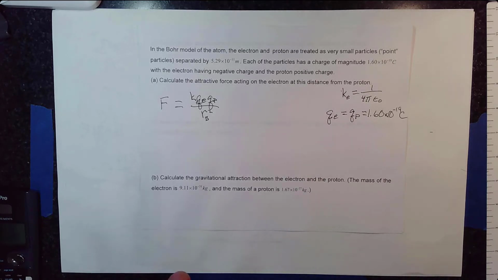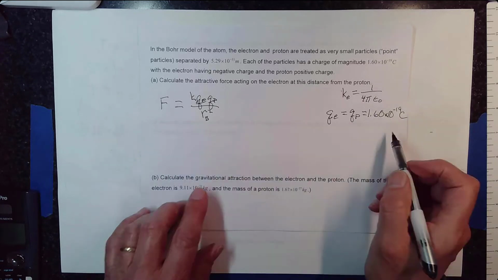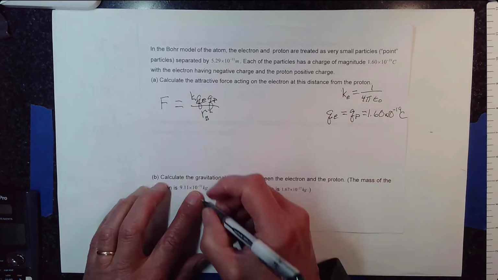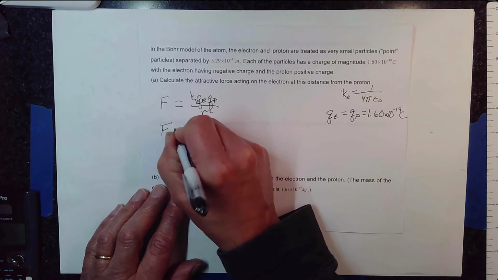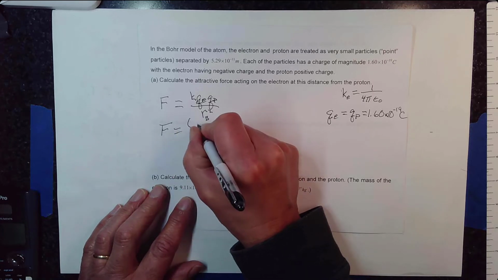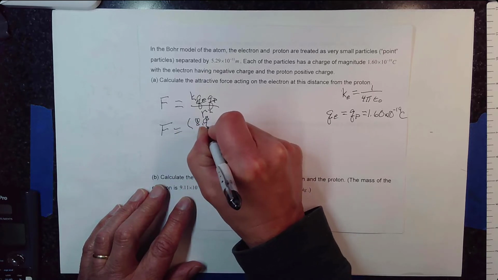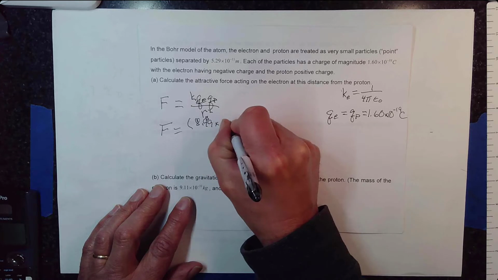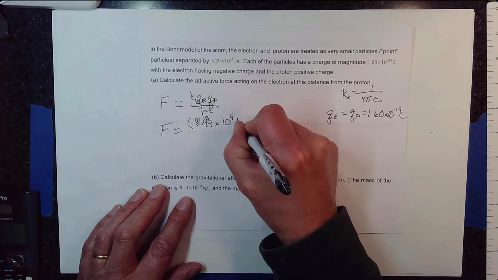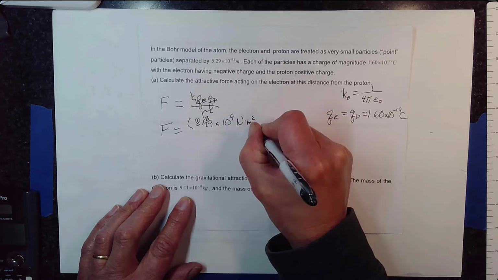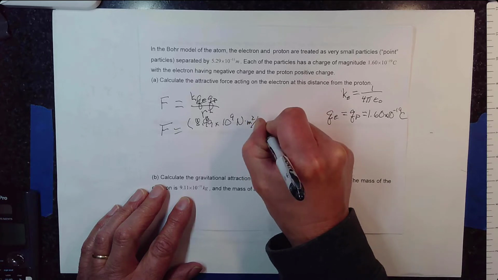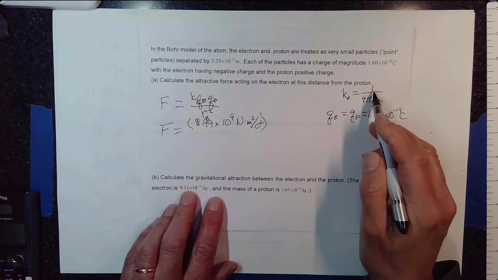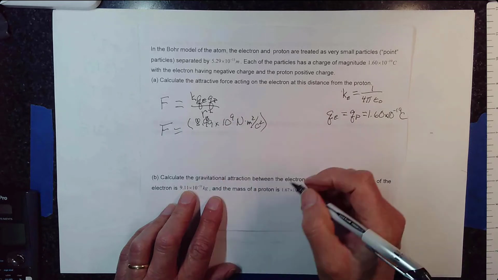Okay, so we did this in class the other day, just plugging in all the values here, but I'll write it down once. 8.99 times 10 to the 9th newton meter squared per coulomb squared. That's the value of 1 over 4 pi epsilon naught, or the K sub E.